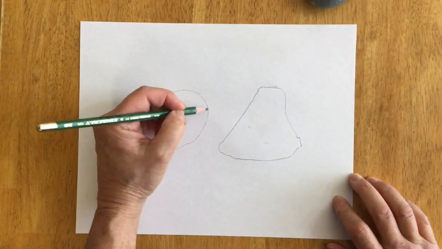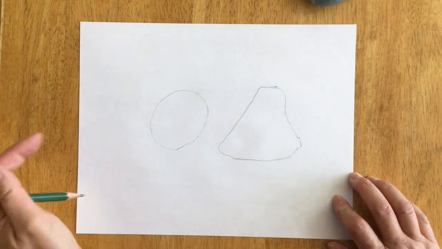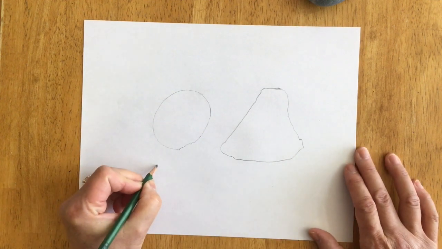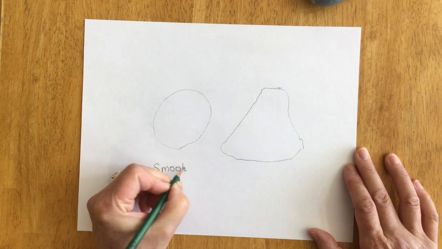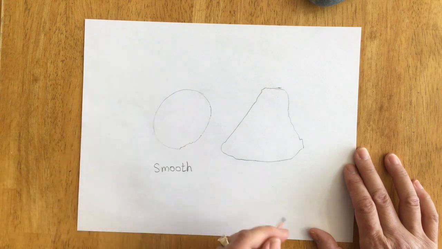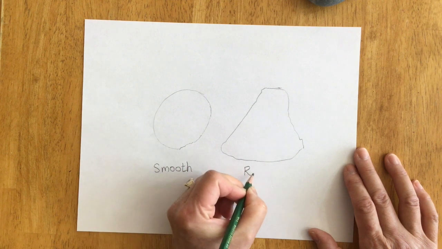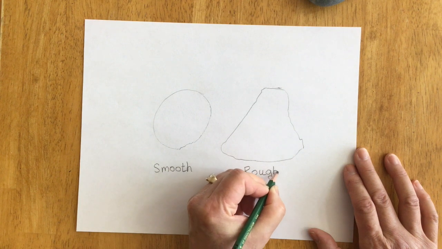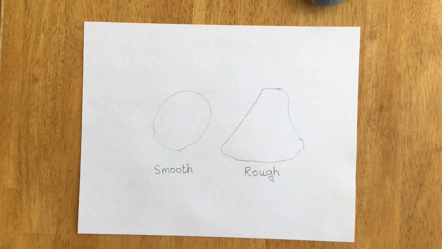So here's a little gap here, so we're going to fill that in, right? Like so. And then this one was smooth, so we're going to write S-M-O-O-T-H, because that one was smooth. And this one was rough, so we're going to spell R-O-U-G-H, rough.